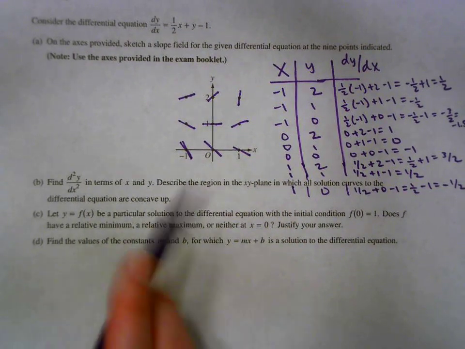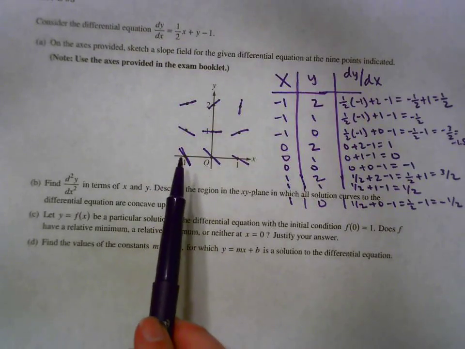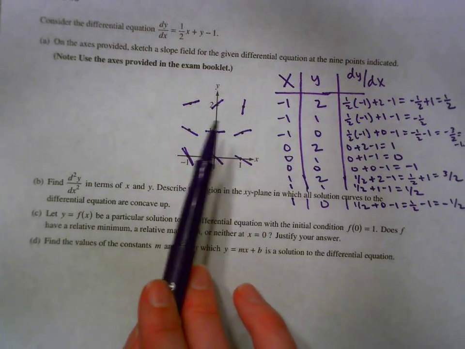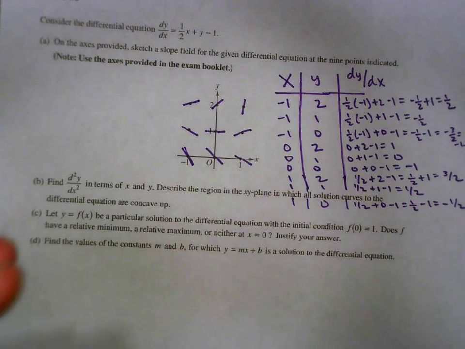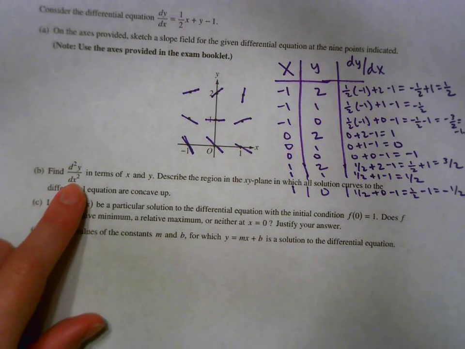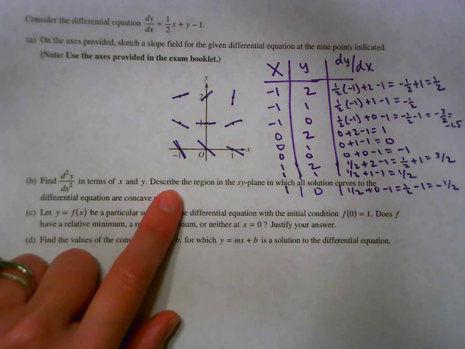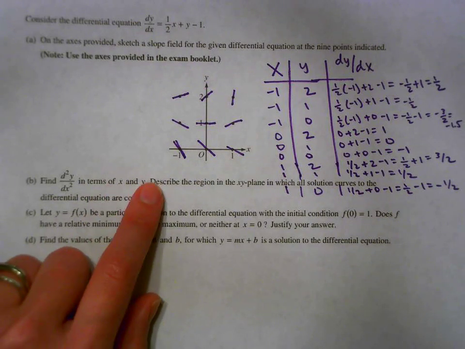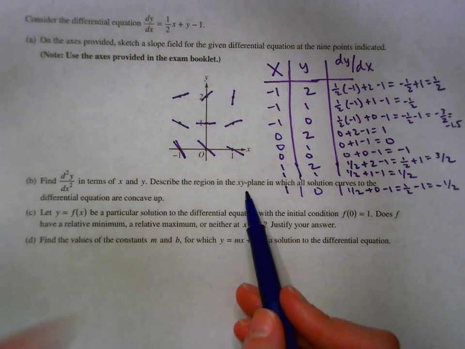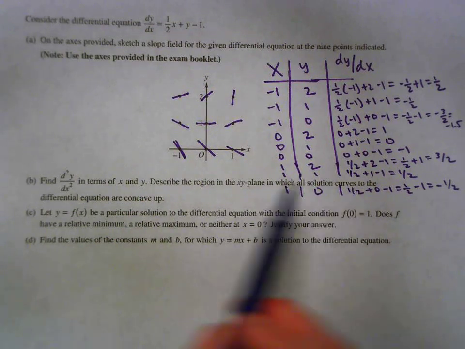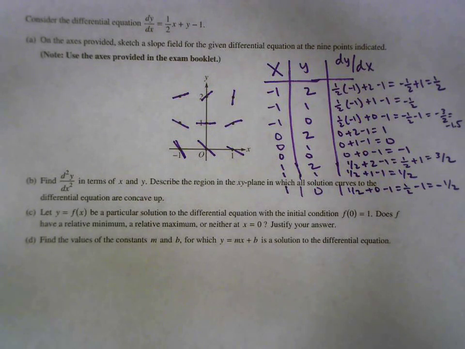So I know it's kind of hard to get your lines right, but if you showed all this work and you had your zero slopes and your positive and negative direction correct, you should be good to go. Okay, so for part B, it says find the second derivative in terms of x and y. Just focus on that first, and then we'll focus on describing the region in the xy plane in which all solution curves will be concave up.